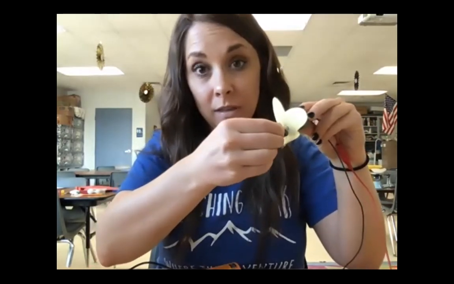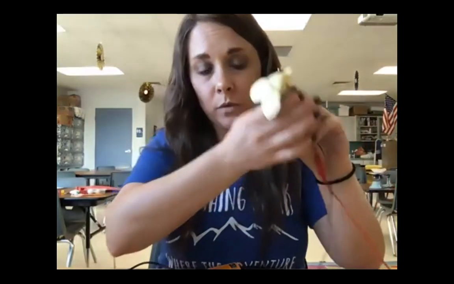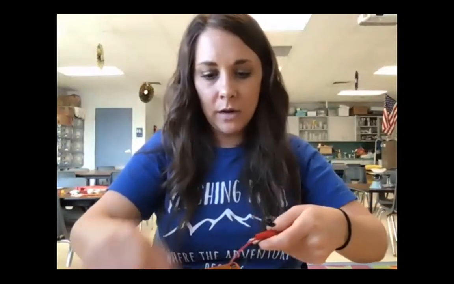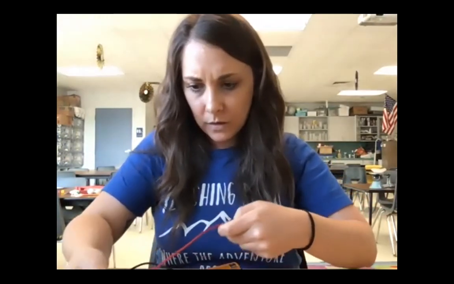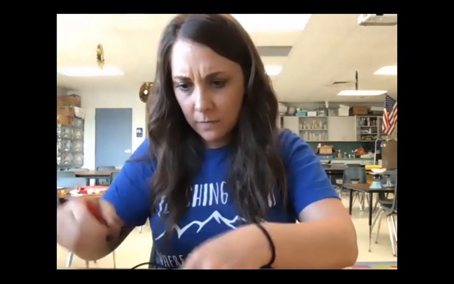I made the little propellers on here. I don't know what happened to the original ones, but you get the concept. If everything's hooked up and connected and closed, this fan will turn on. It already has wires, so let's see if they're strong enough.